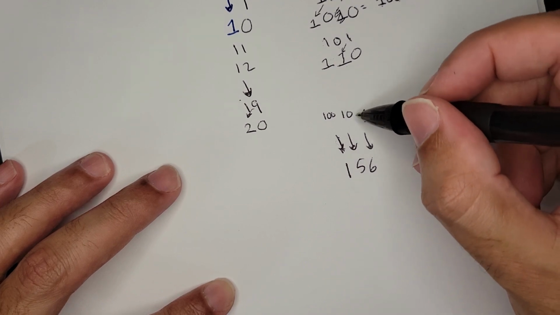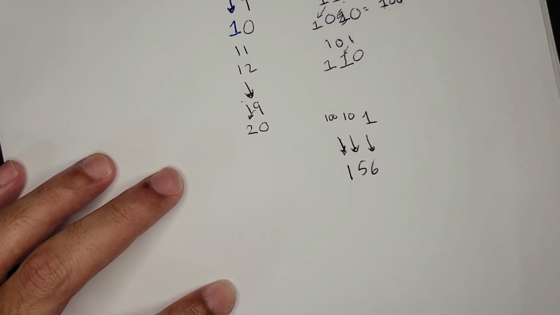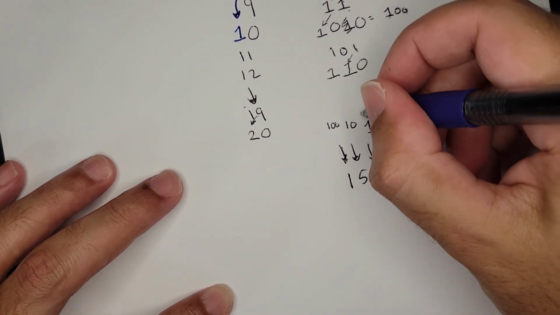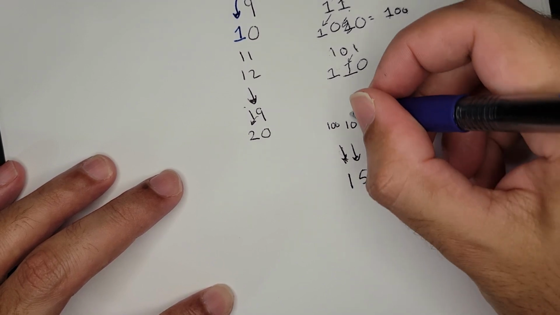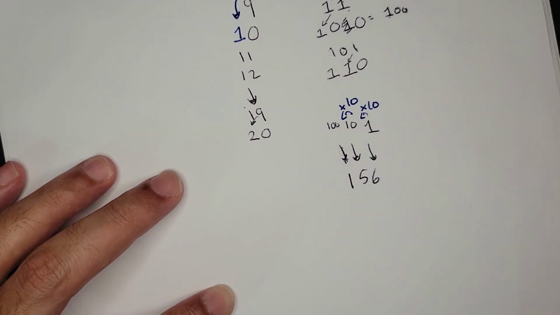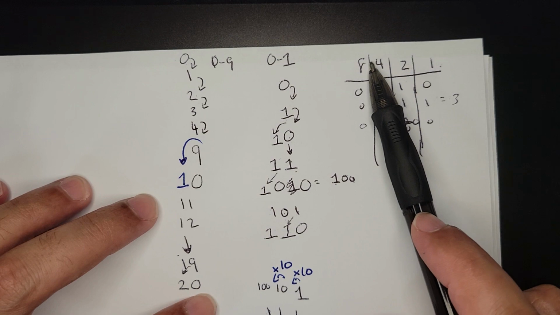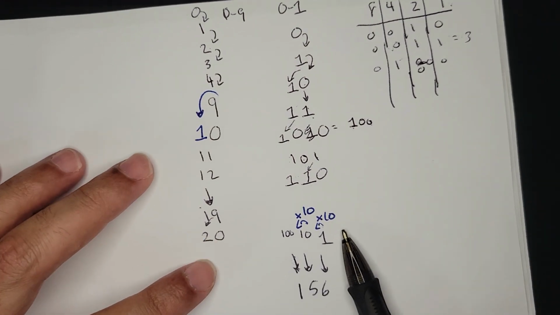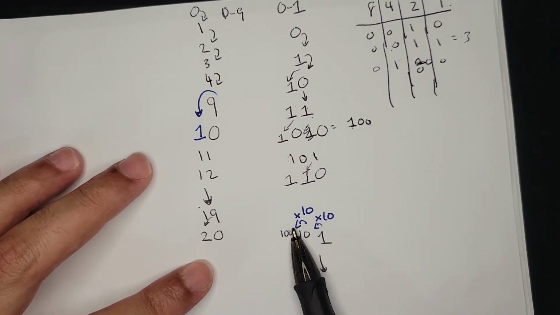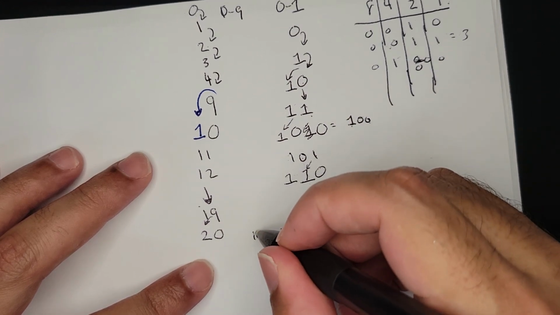And this is a very interesting pattern here, right? This is times 10, and this is also times 10. Now with binary, we know it's times 2, times 2, times 2. In decimal, times 10, times 10, times 10, and we can keep adding times 10.